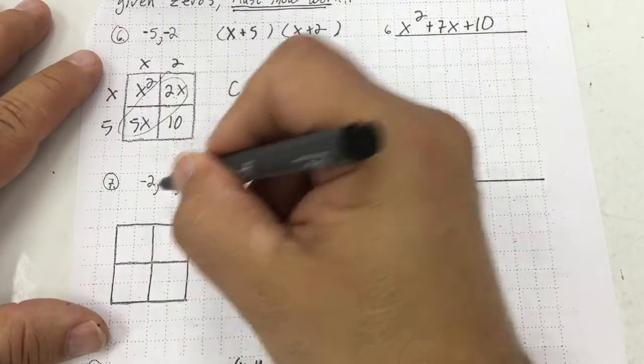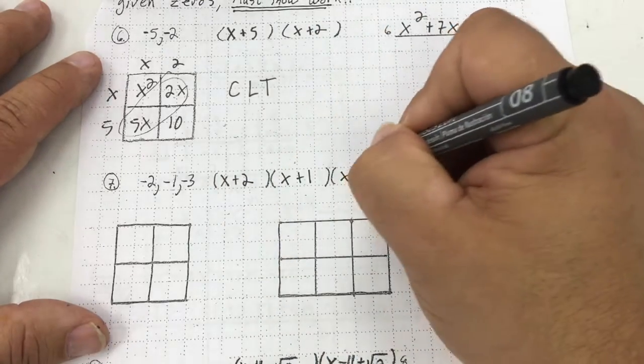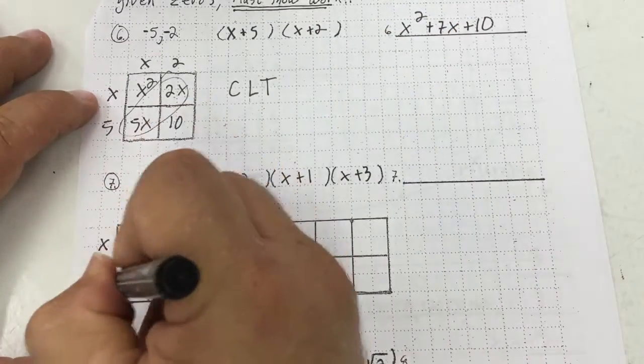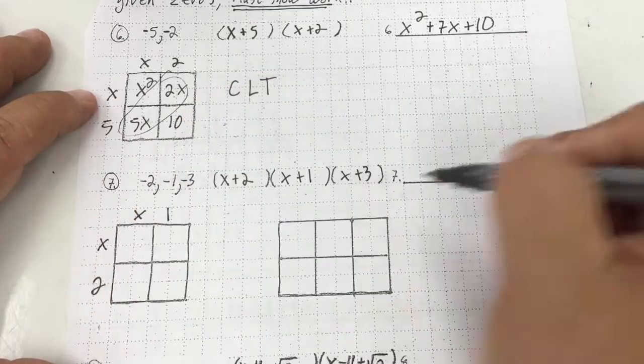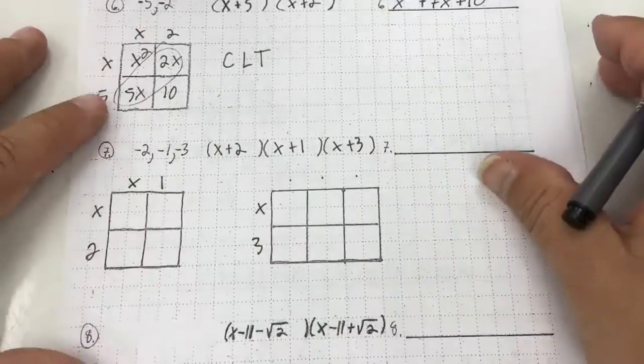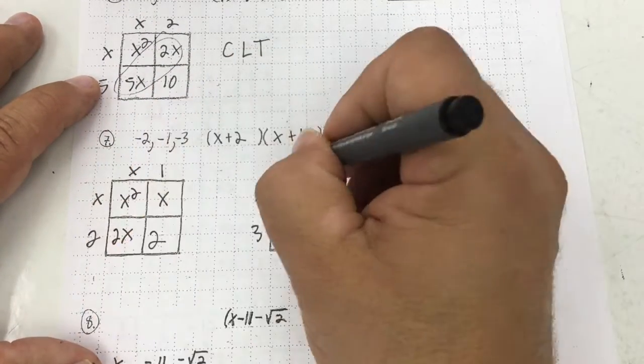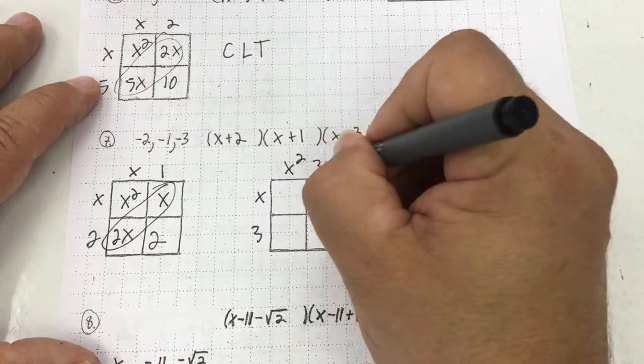Factorization of this, so if a 0 is negative 2, a linear factor is going to be x plus 2. If negative 1 is a 0, x plus 1 is a linear factor, and x plus 3 is a linear factor. So I'm going to put the x plus 2 on this side of the Punnett square, the x plus 1 on the top of the Punnett square, the x plus 3 on the side of this Punnett square, and what goes up here is the answer to the guts of the other Punnett square. So x times x is x squared, x times 1 is 1x, 2 times x is 2x, 2 times 1 is 2, so the x squared goes up here, combine like terms, 3x and 2.